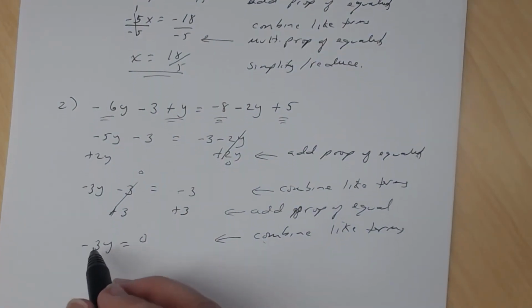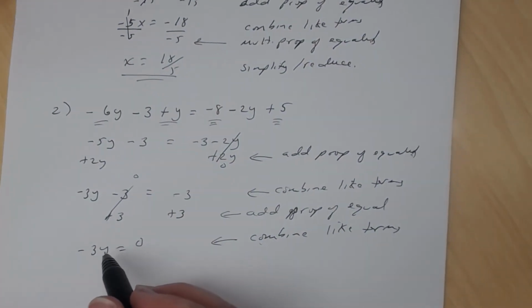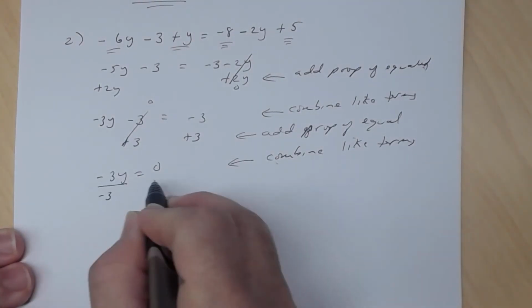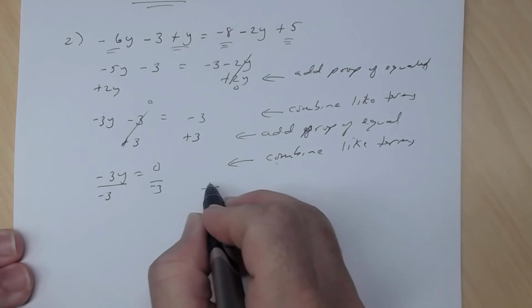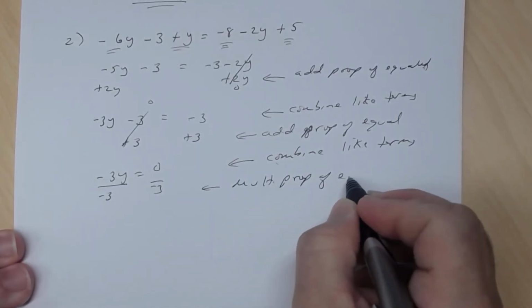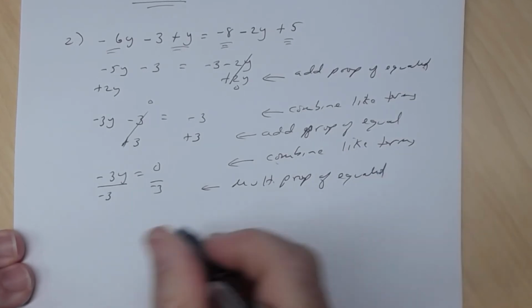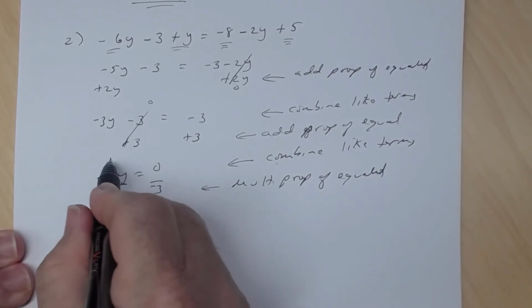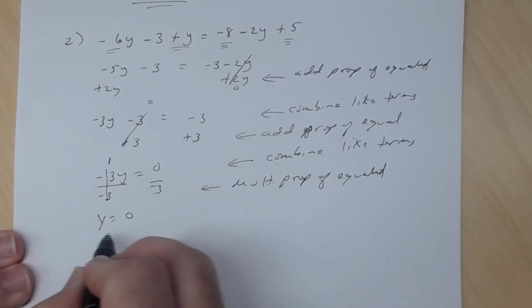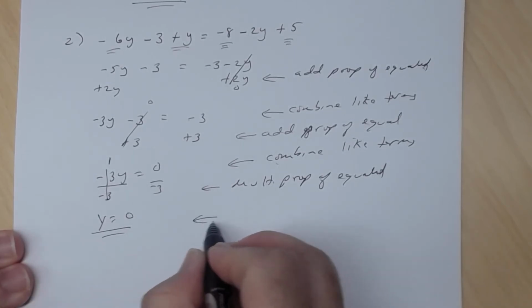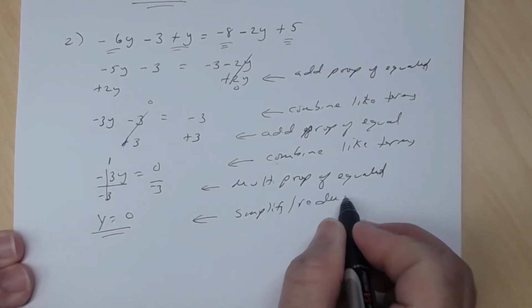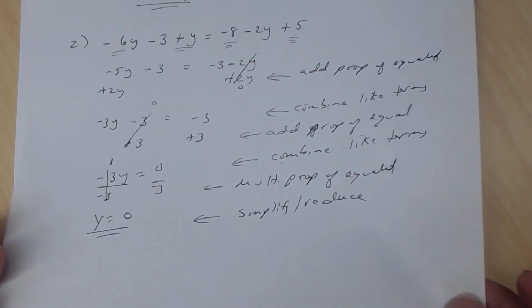And then to get the variable y by itself, I'm going to, right now, multiply by negative 3. So the opposite is to divide by negative 3. So that's the multiplication property of equality. And so negative 3 divided by negative 3 is 1. 1 times y is y. And 0 divided by negative 3 is 0. And so your solution is 0. And so all I did here was simplify, reduce. Okay? All right, so that's number 2.